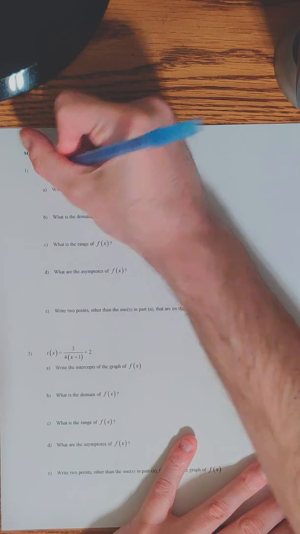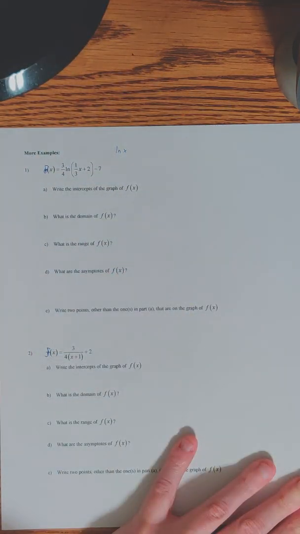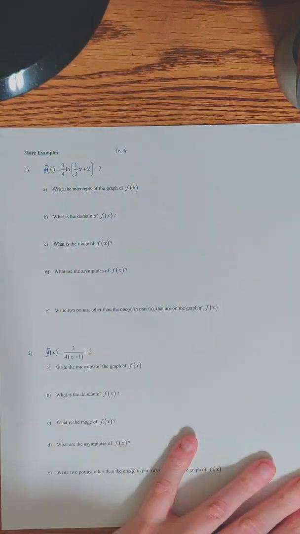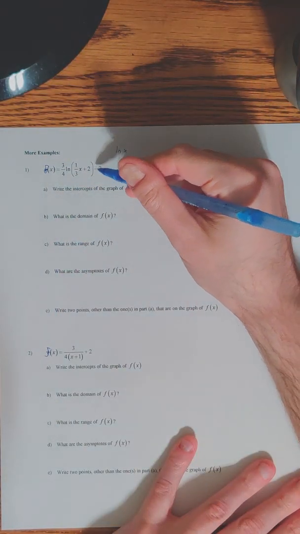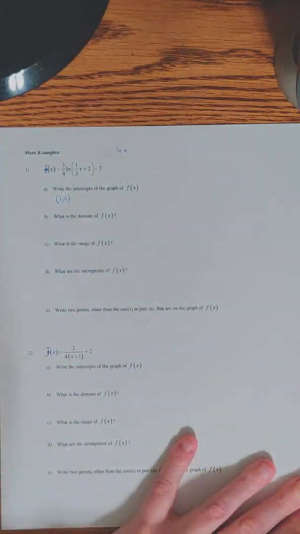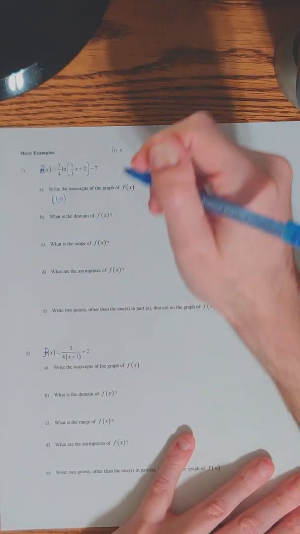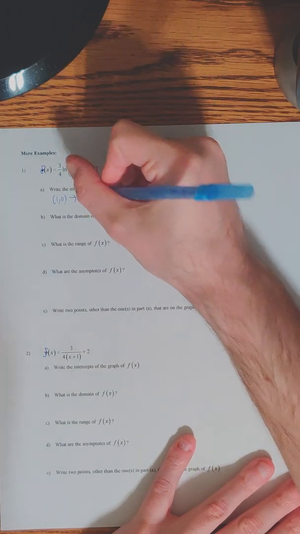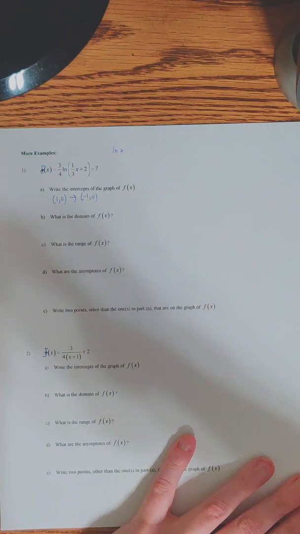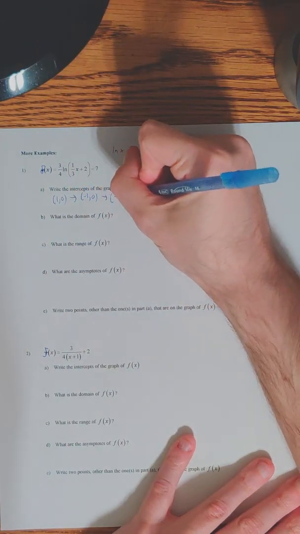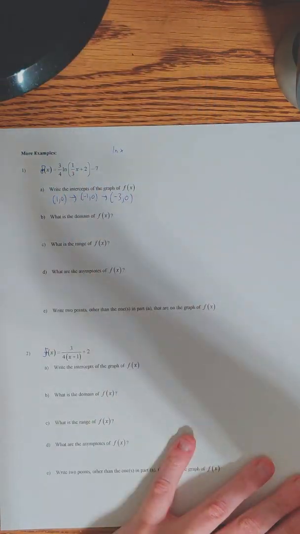And I guess I'll call this f like that. Okay, so these functions, the intercepts of the natural log of x is the point 1, 0. So what happens to the point 1, 0? Well, the first thing that happens is a horizontal shift to the left of 2. So that would be negative 1, 0. Then a horizontal stretch by a factor of 3. So that would be negative 3, 0, because I multiply by 3.